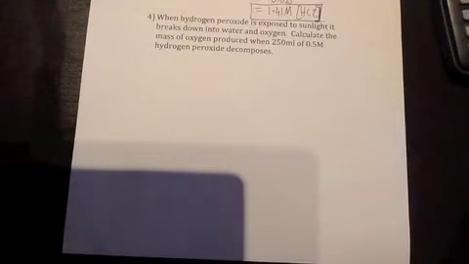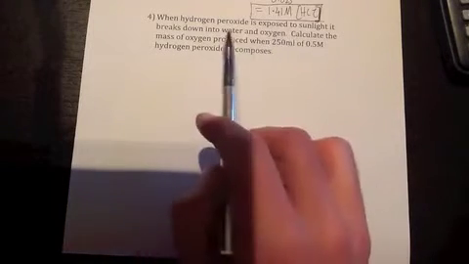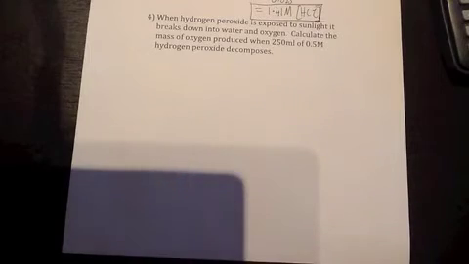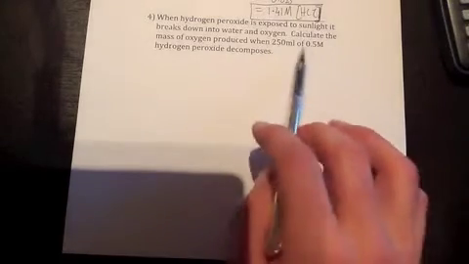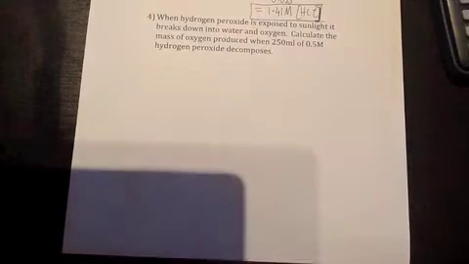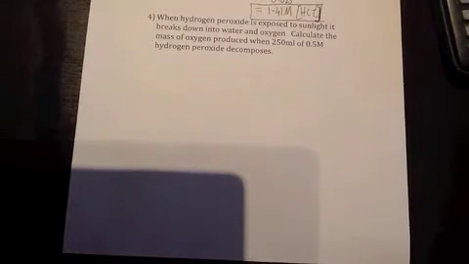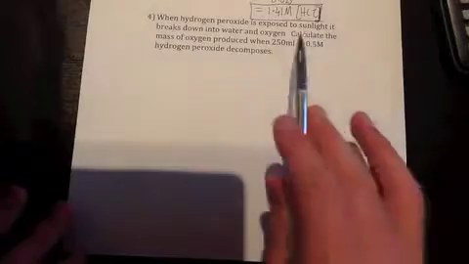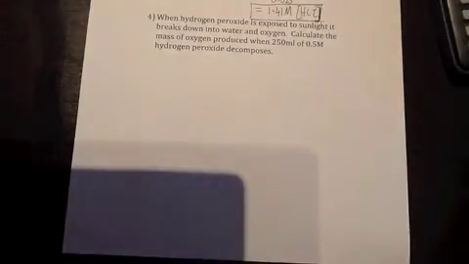Okay, last question, and we'll get stuck into this one now. So it's question 4, and it's about hydrogen peroxide. When it's exposed to sunlight, it breaks down into water and oxygen. Calculate the mass of oxygen produced when this amount of this much molar hydrogen peroxide decomposes. So let's go through again. It's calculating certain amounts. We're probably going to need to use stoichiometry.